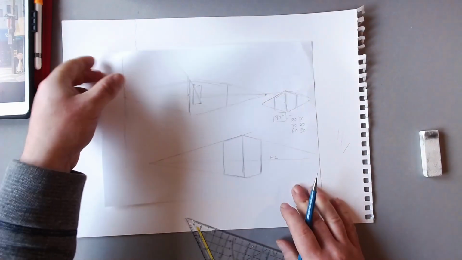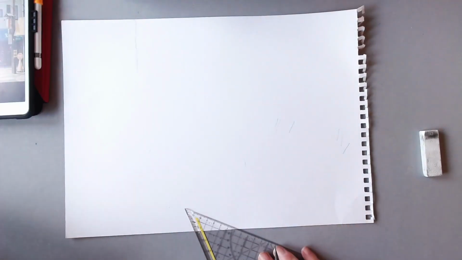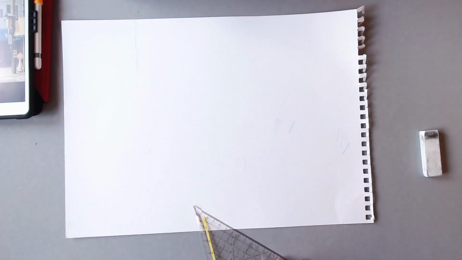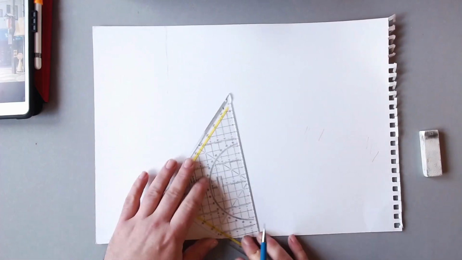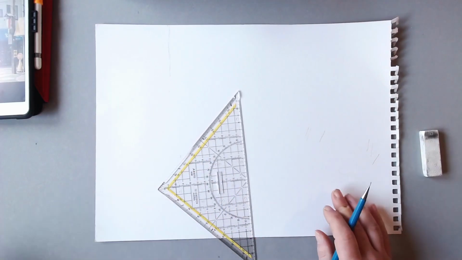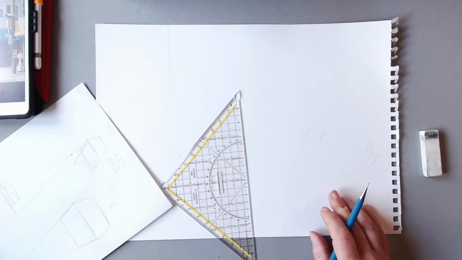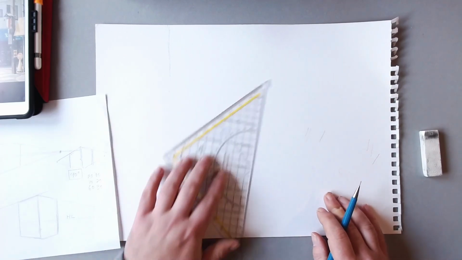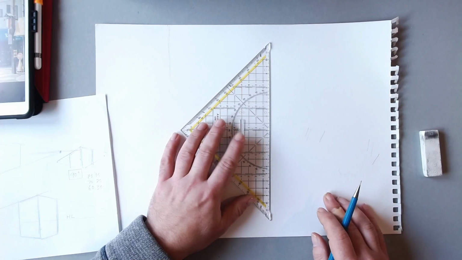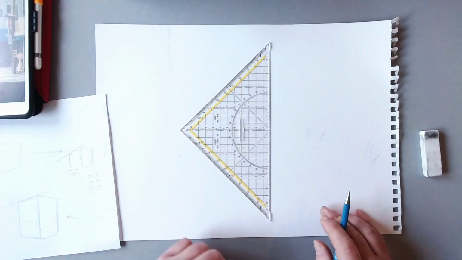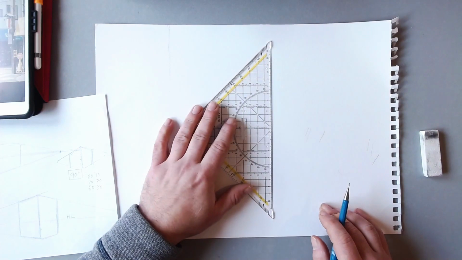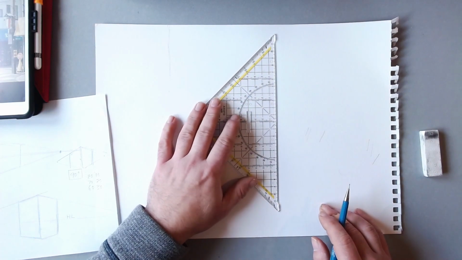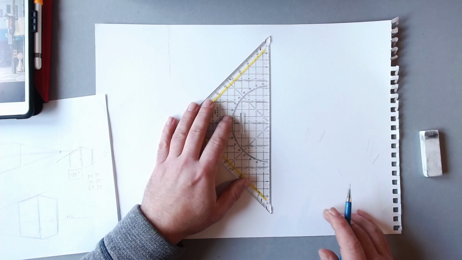Okay, so we can now go in and just establish that. So what we want to do is, obviously referring to your thumbnail, if you keep it to one side, I'm going to determine the height of this, and I'm going to make this about 20 centimeters tall.